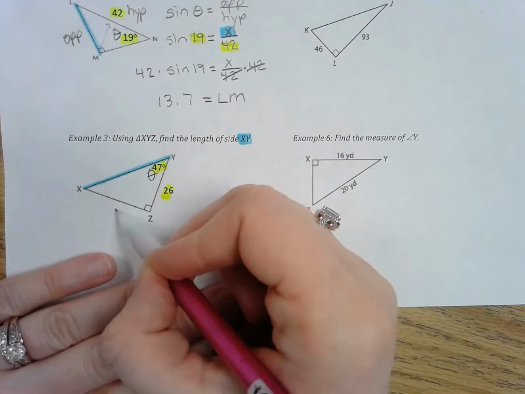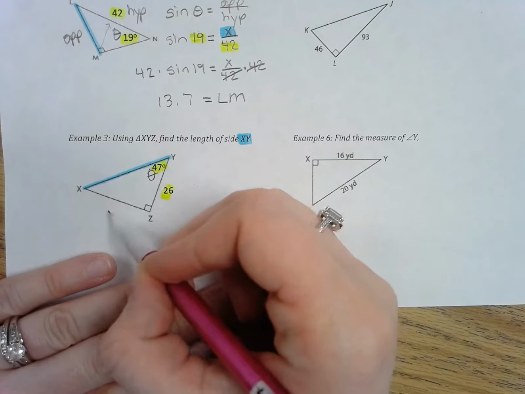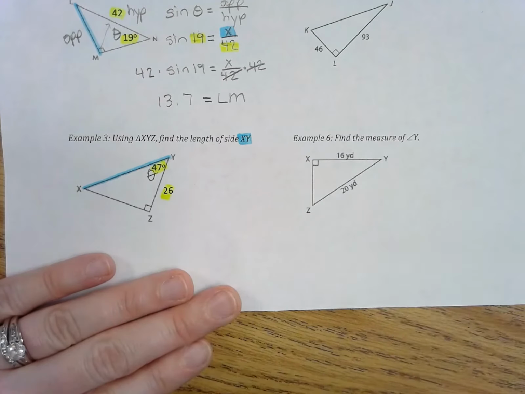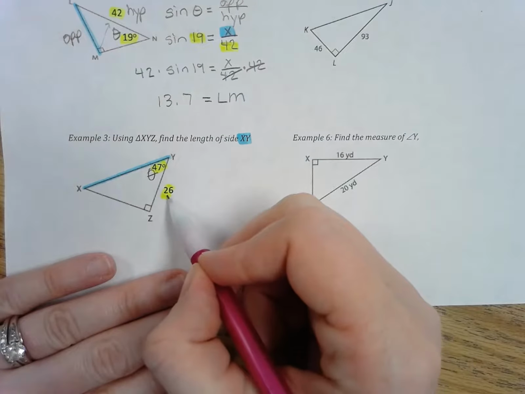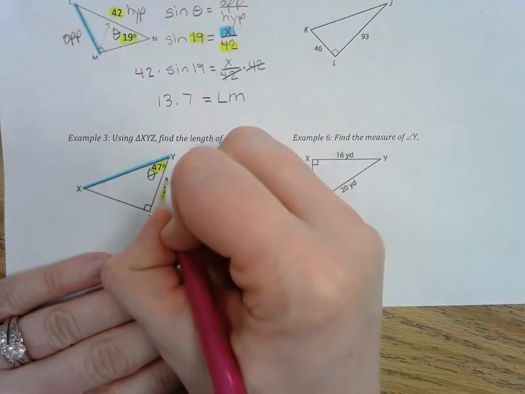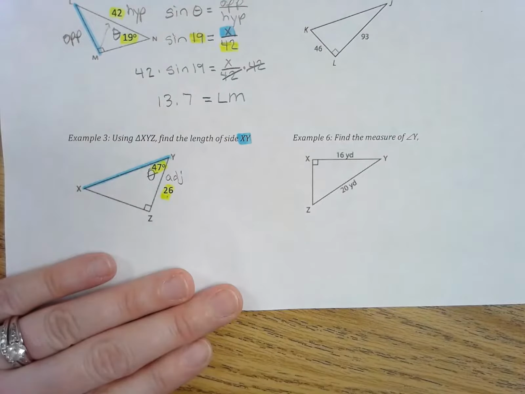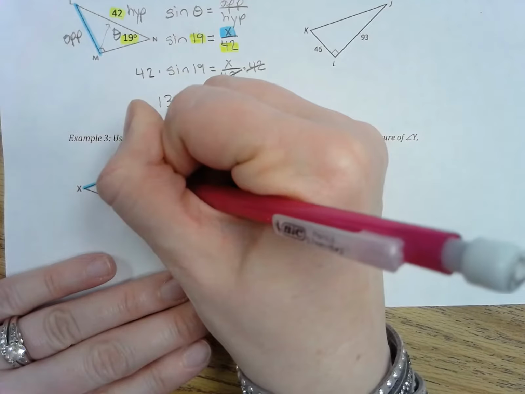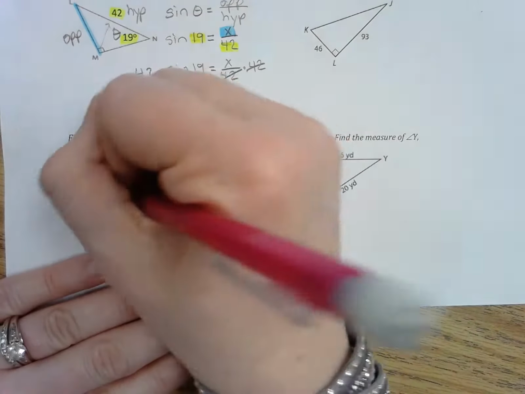The side that's opposite of the theta we don't know and we don't need to know, so it's not real helpful to label that. It might confuse you in your work. The side here that's adjacent is given to us, as well as the hypotenuse is what we need to find. Remember, the hypotenuse is opposite the 90-degree angle.